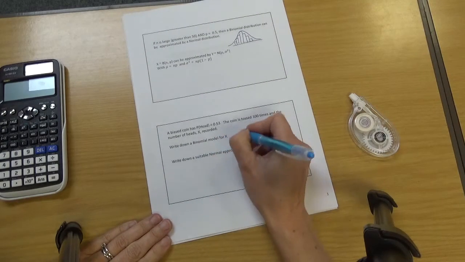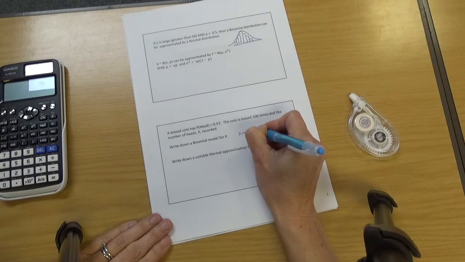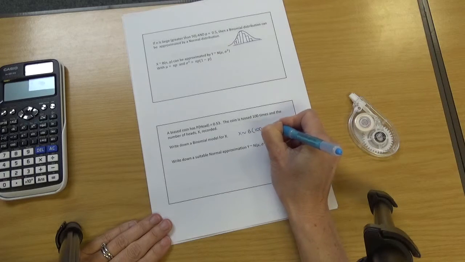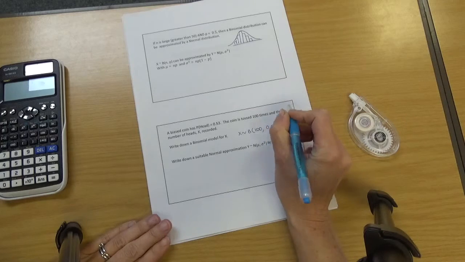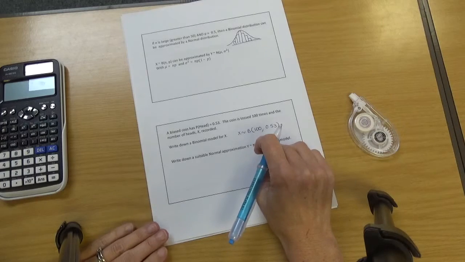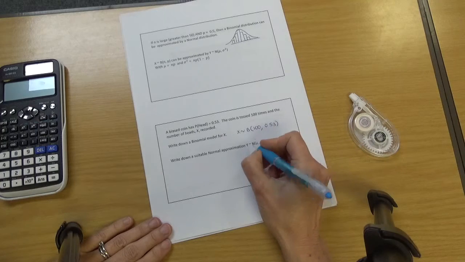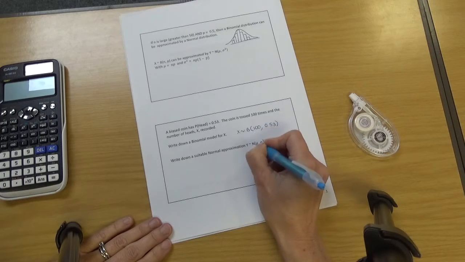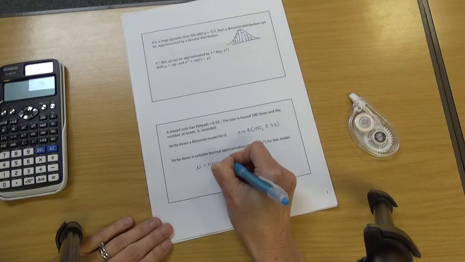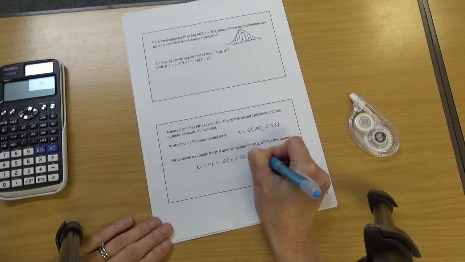So here we've got a binomial model because it's been tossed 100 times with a probability of 0.53. Because we've got 100 outcomes happening, it might make more sense to go for a normal approximation, which we can write. So we use the formula mu equals np. So that's 100 multiplied by 0.53, which is 53.